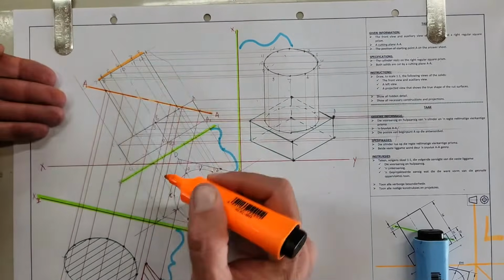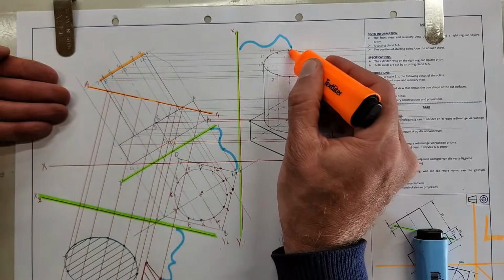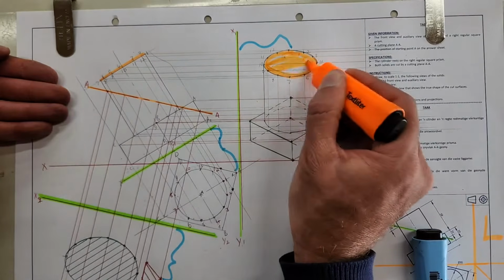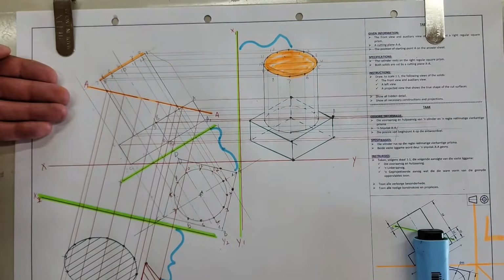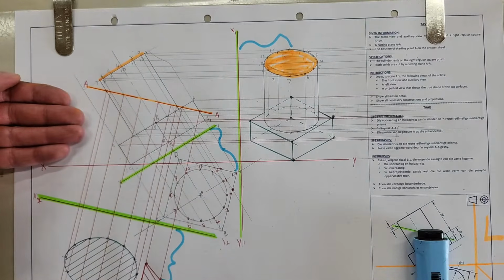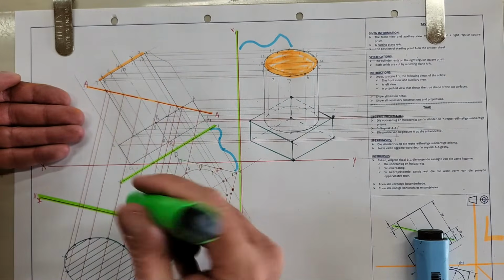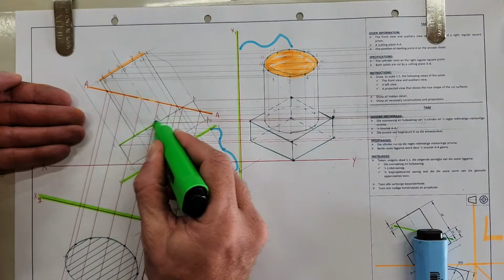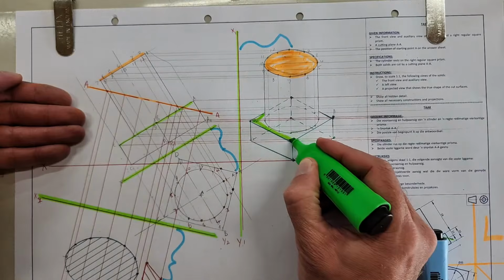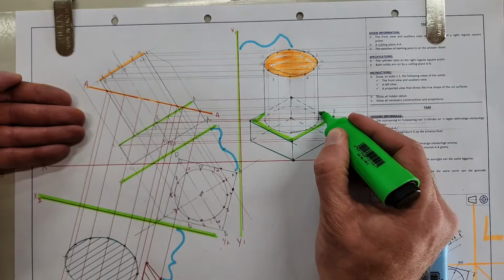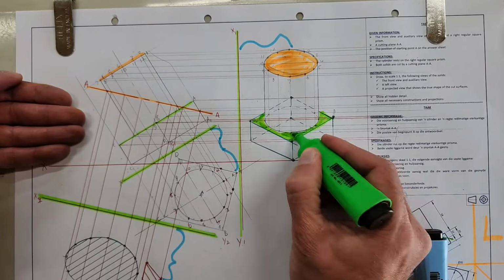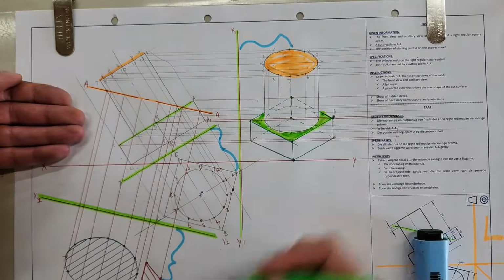If I look from the left hand side, that whole surface is visible, and that is this surface here. I also see this surface here at the bottom. Okay, that part's behind, so I'm not drawing that.